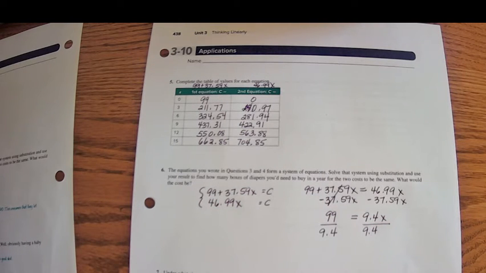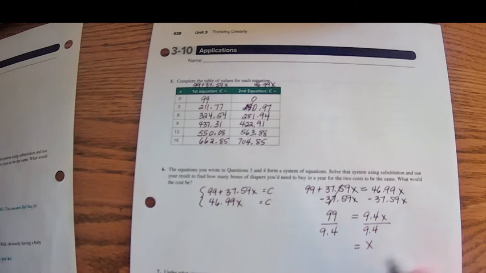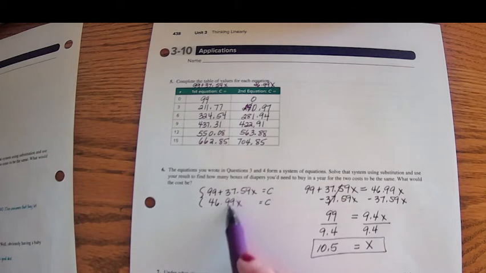99 divided by 9.4. The number of boxes where it's exactly the same cost, whether you join the Amazon Club or not, is 10.5 boxes. All right, so the cost for 10.5 boxes is the same no matter which way you go, but you really can't buy half boxes.